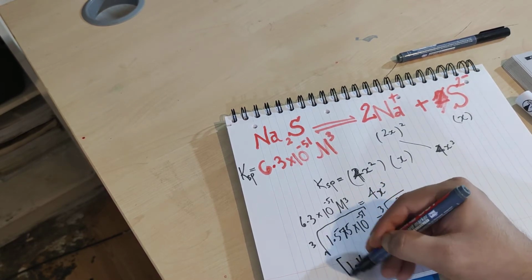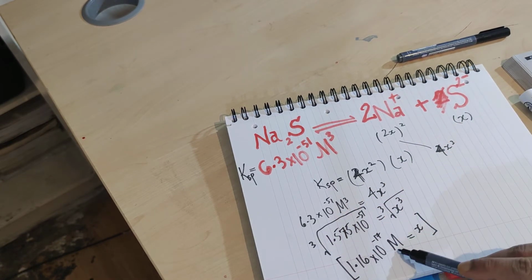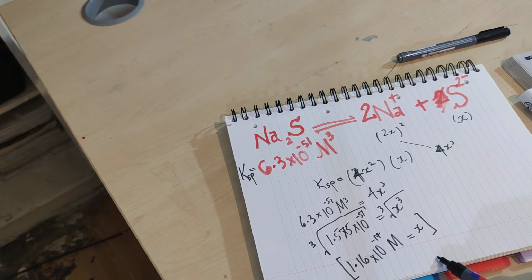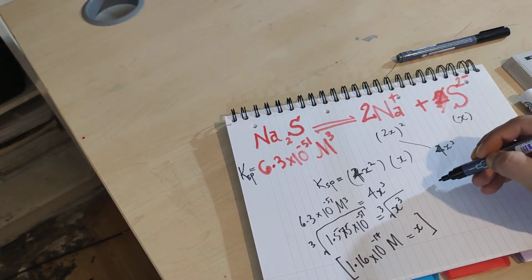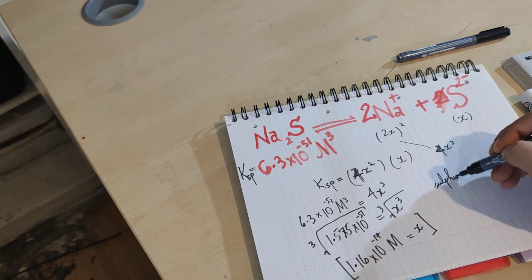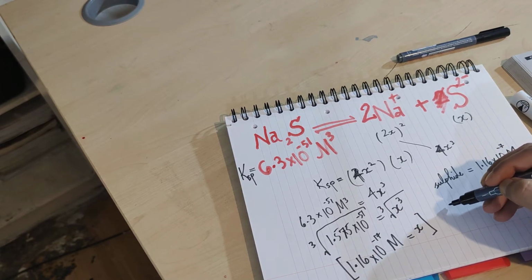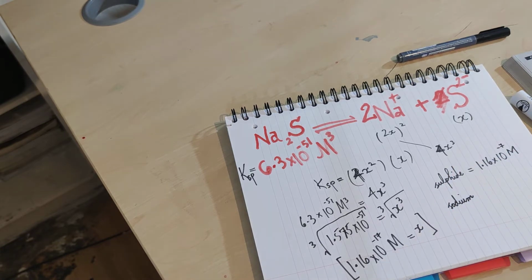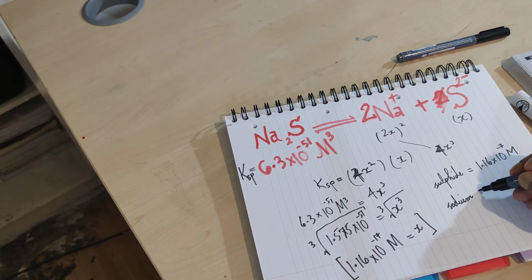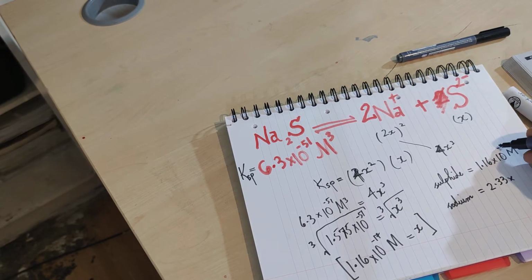So the x would be the sulfide, which would be 1.16 times 10 to the power minus 17 moles per dm cubed, and then sodium would be 2.33 times 10 to the power minus 17. Sorry, that's 17 here: 1.16 times 10 to the power minus 17, and then this will be 2.33 times 10 to the power minus 17 moles per dm cubed.